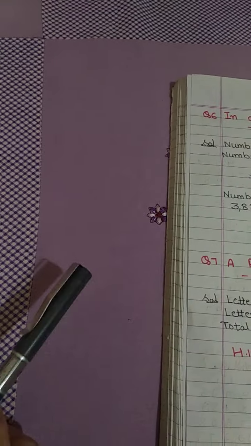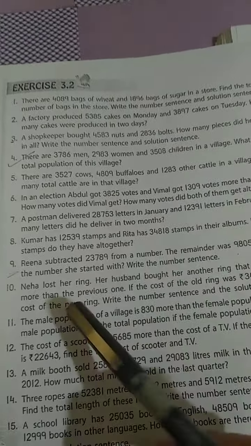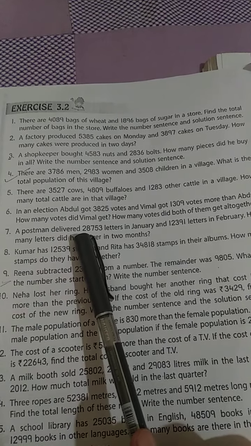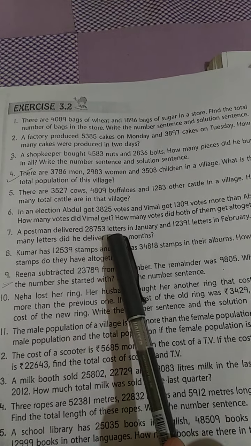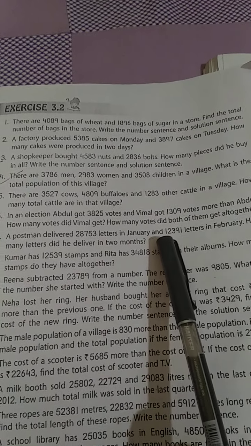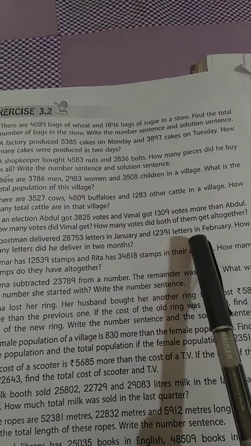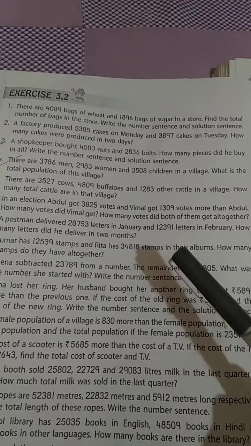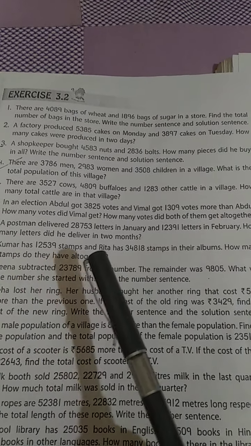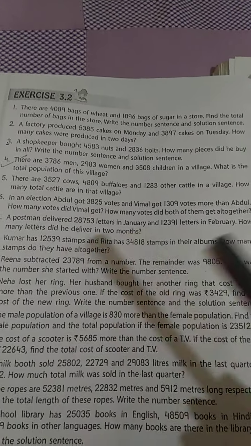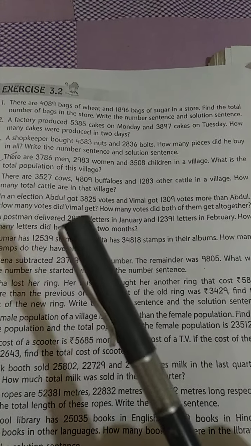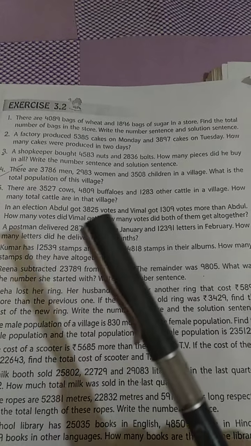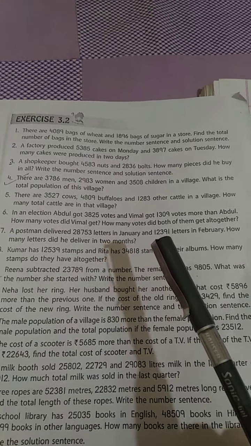Now question number 7. A postman delivered 28,753 letters in January and 12,391 letters in February. How many letters did he deliver in 2 months? For this, we have to add the number of letters delivered in January and the number of letters delivered in February. Now let us solve.